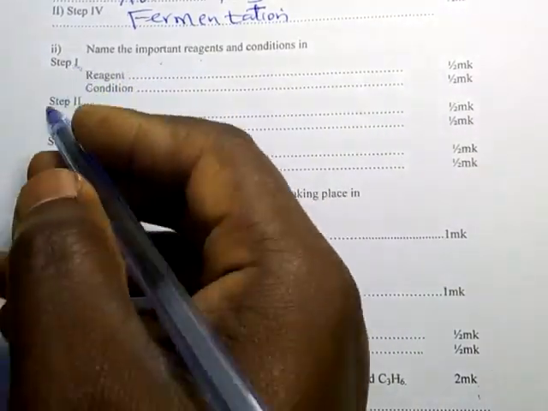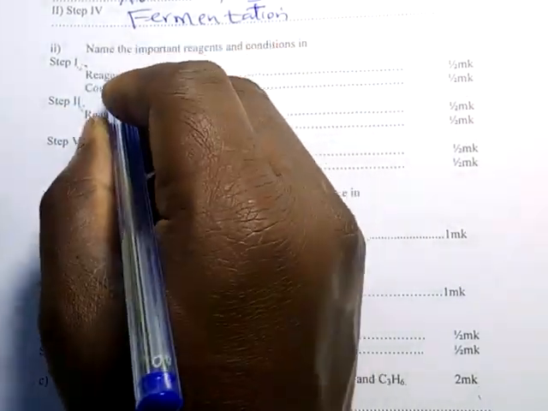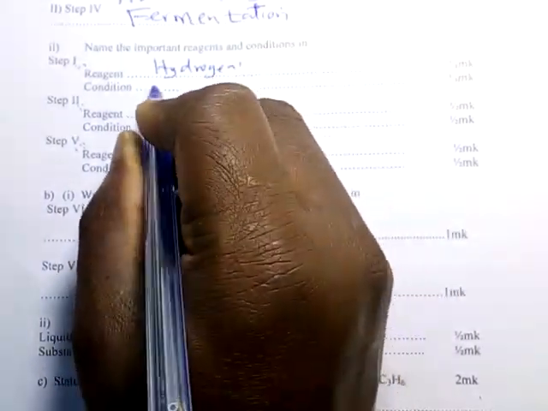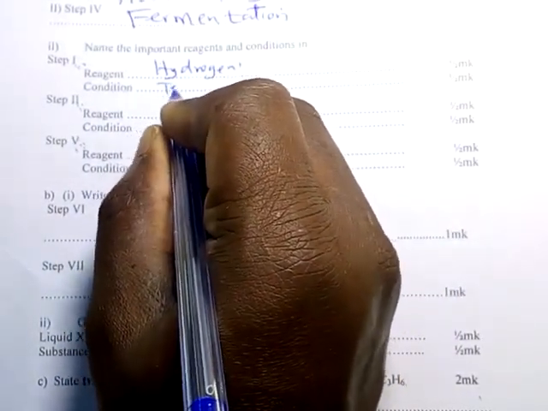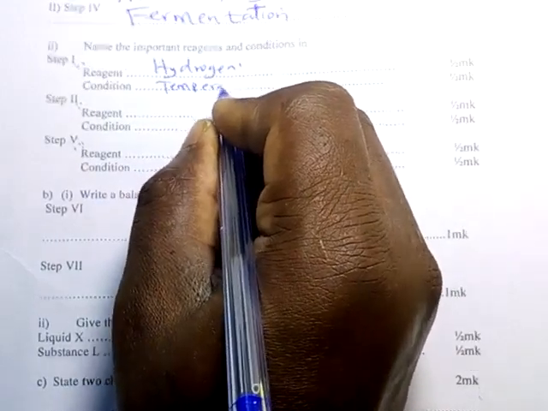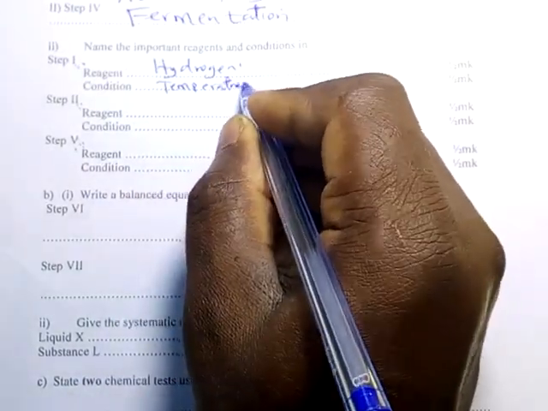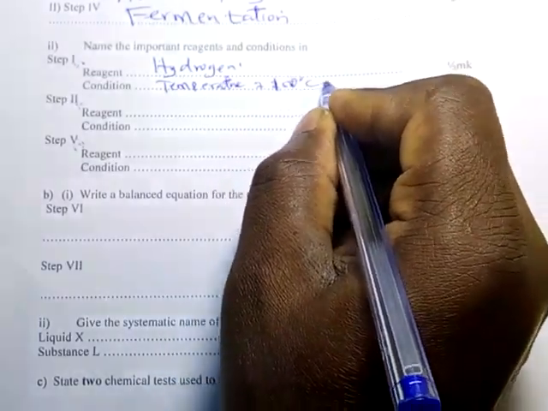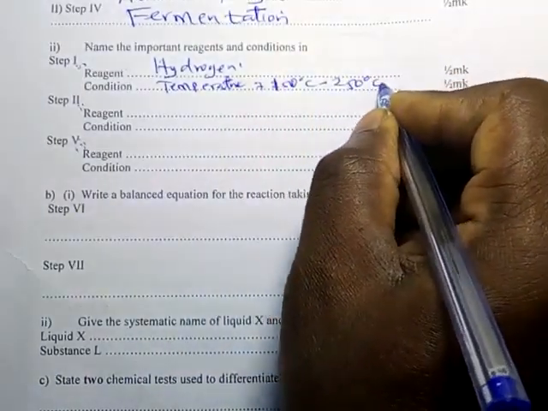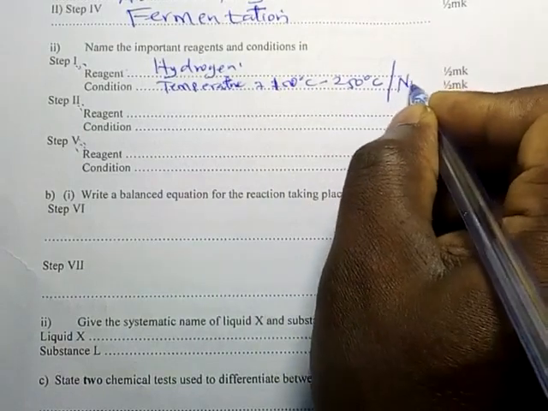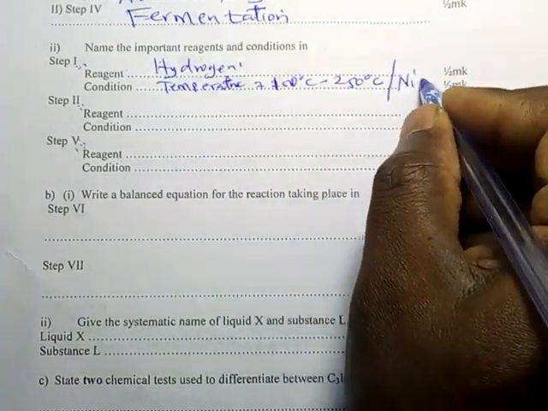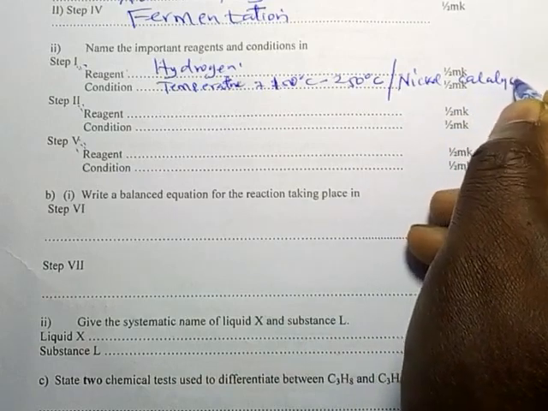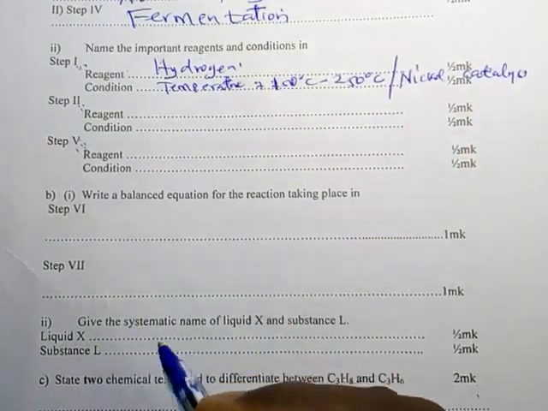So this process is hydrogenation, and we need hydrogen. And the condition is a temperature of 150 degrees Celsius to 250 degrees Celsius in the presence of nickel catalyst.